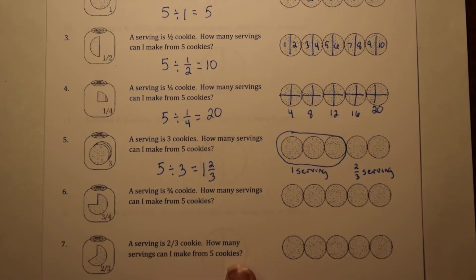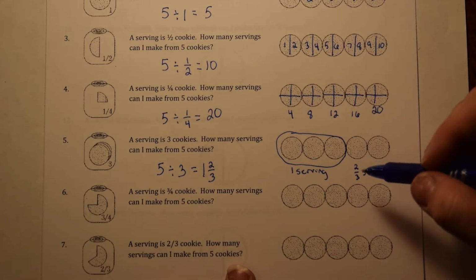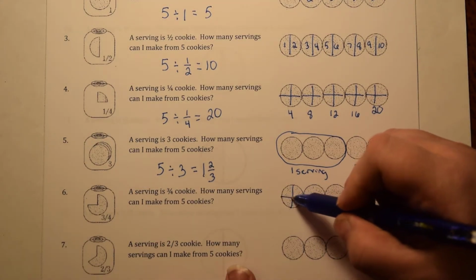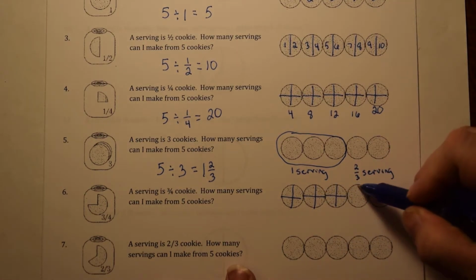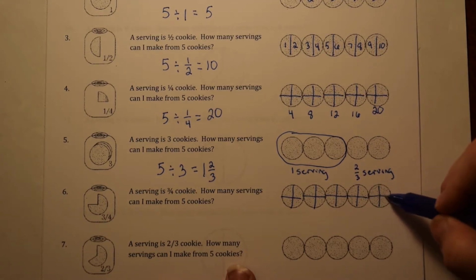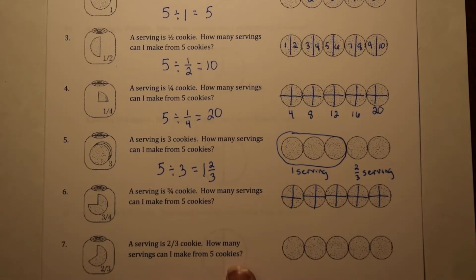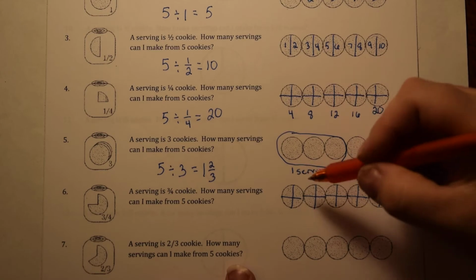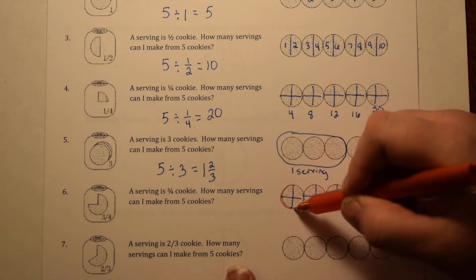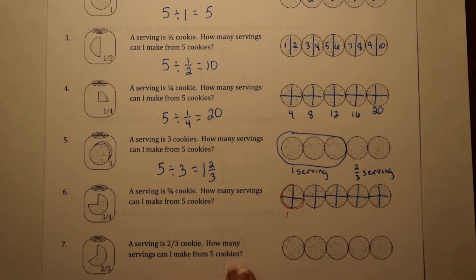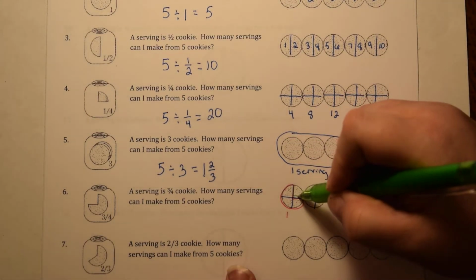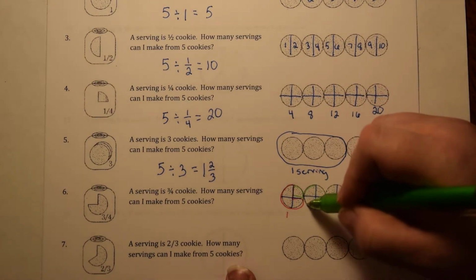Okay, now this time a serving is 3/4 of a cookie. So I'm going to split my cookies into 4ths. Okay, and this time, let's see here. We have 3/4 of a cookie makes 1 serving. So let's say this 3/4 is 1 serving. And then let's say this 1/4 and this 1/4 and this 1/4.